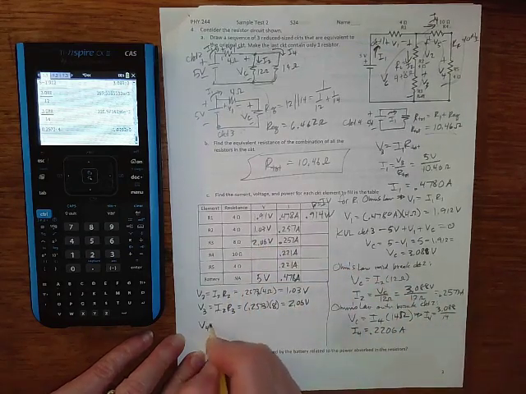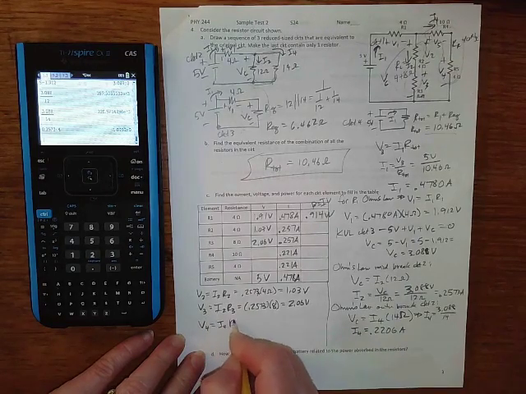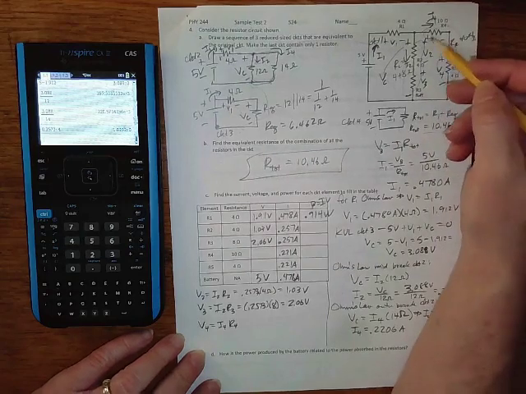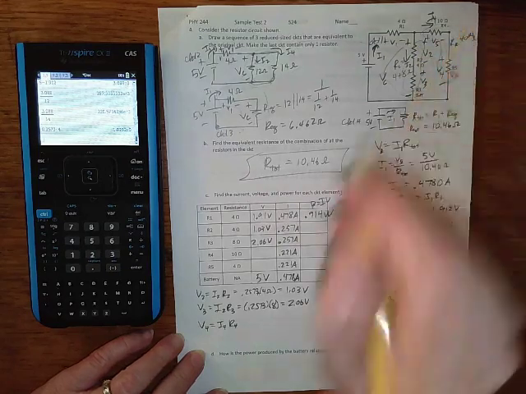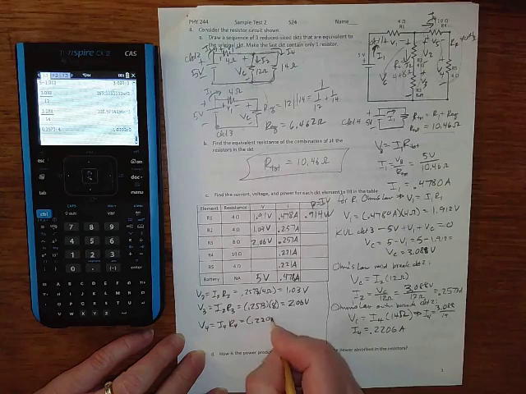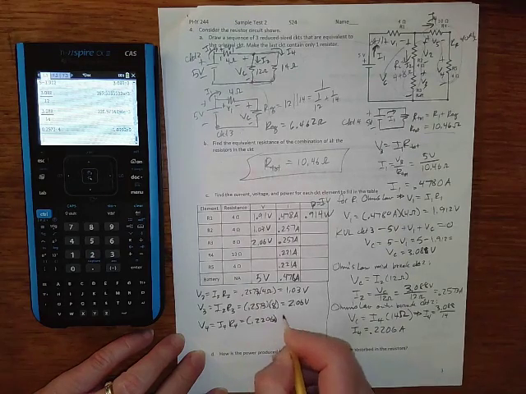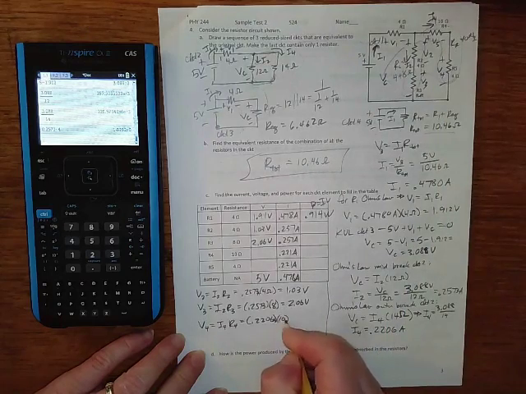Alright, V4. What's the current in R4? We called it I4. I4 R4. And notice the way I named everything, positive sign convention, the current goes into the pluses of everything, so everything is positive, so that's good. 0.2206 for the current, and R4 is our 10 ohm resistor.